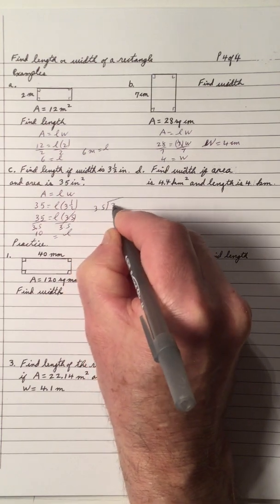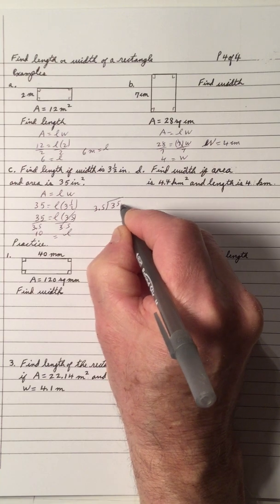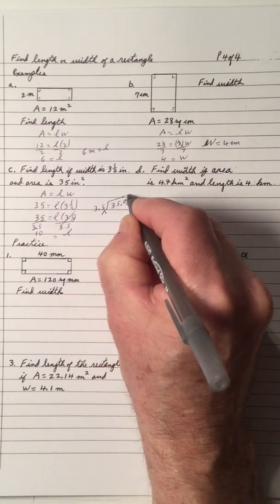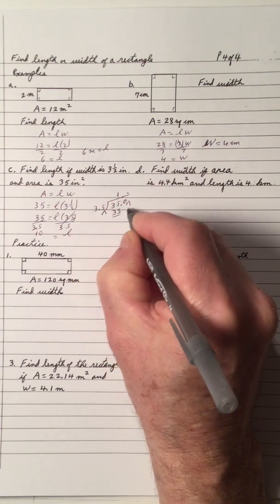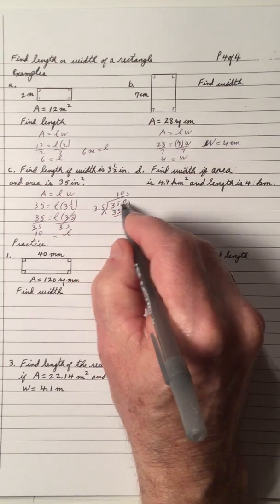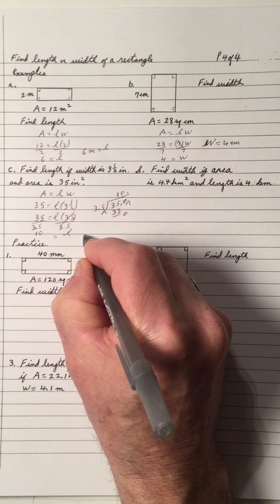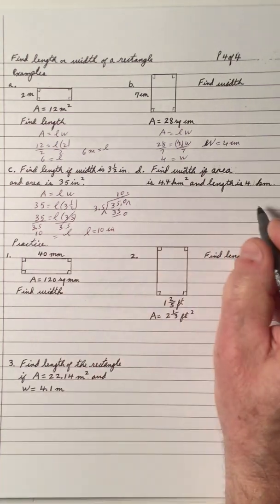3.5 divided into 35. The decimal is on the right. Decimal moves one place. 35 into 35 goes 1. Multiply back 35. Bring down your 0. 35 into 0 is 0. So we get a 10, and the answer, the length is 10, and the unit is inches.